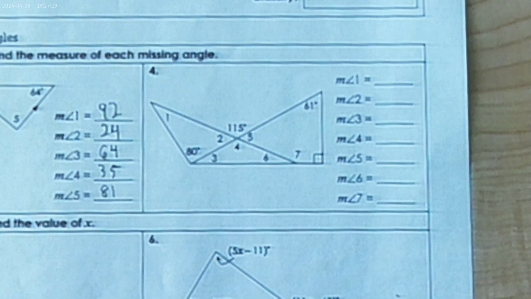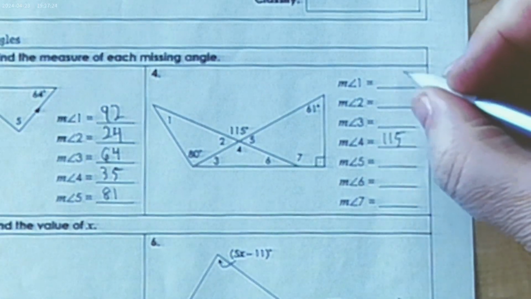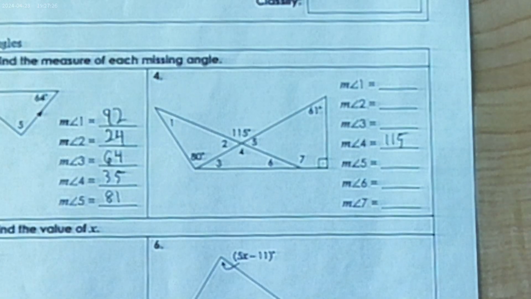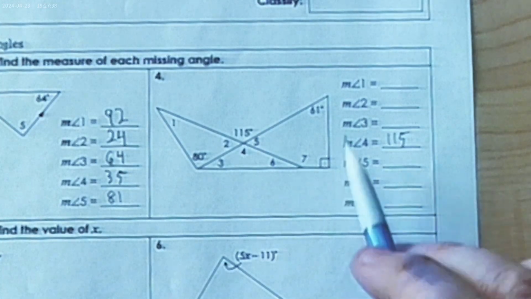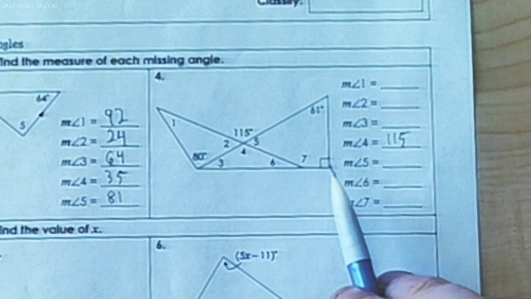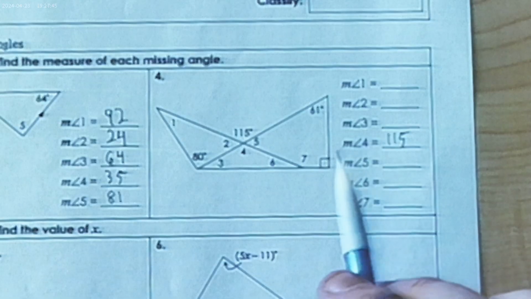Well, I can see right off the bat, number 4 is equal to 115 because we're dealing with vertical angles. I can see number 3 is probably going to equal 29. The reason I say that is because, from trigonometry, there's a type of triangle called a 30, 60, 90 triangle.